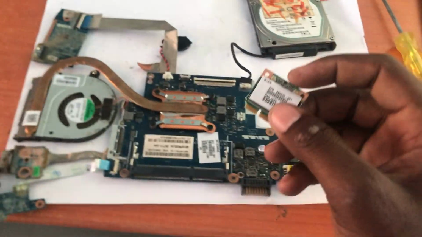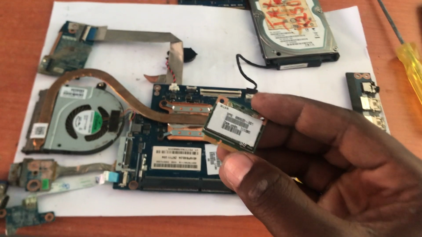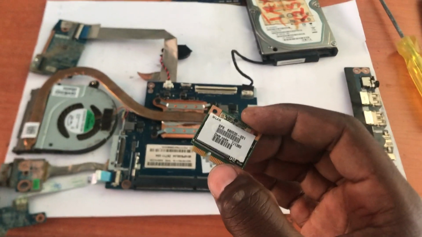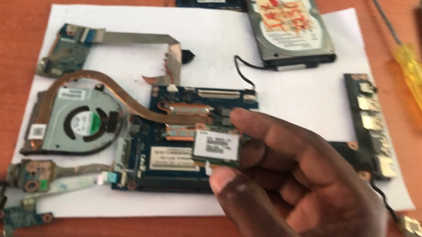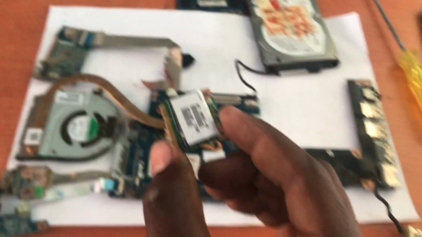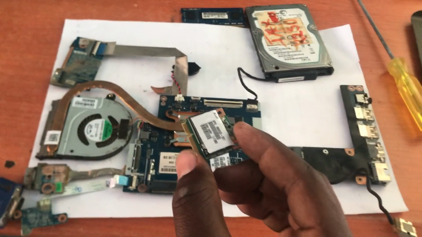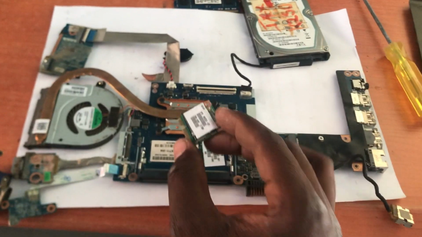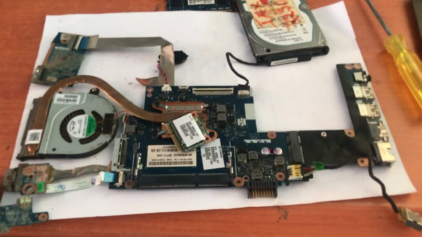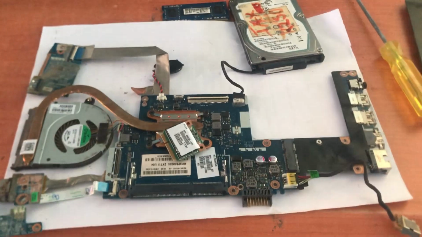Sometimes you have a good computer, but the internet becomes really difficult to work with, the Wi-Fi. It's always showing you low bars. So we change this one, because it is a network adapter. It's the one that enables your computer to be connected to the net. So we change it sometimes.